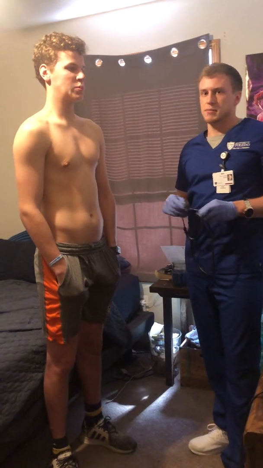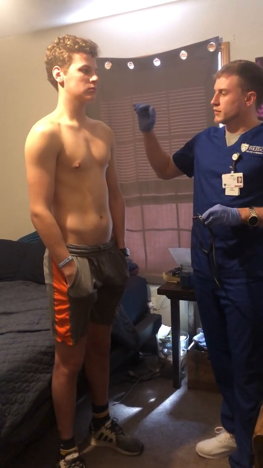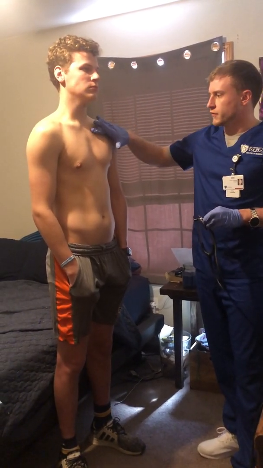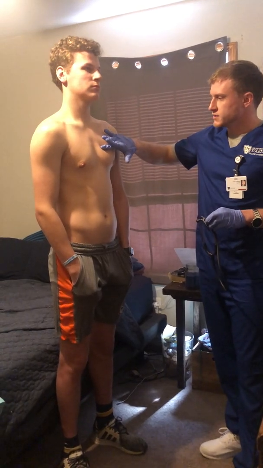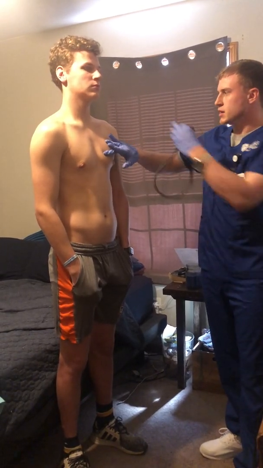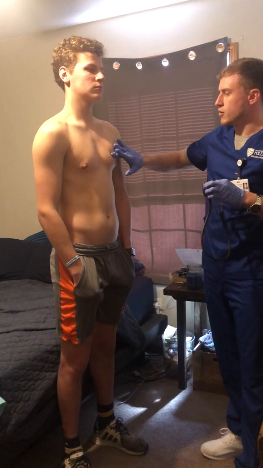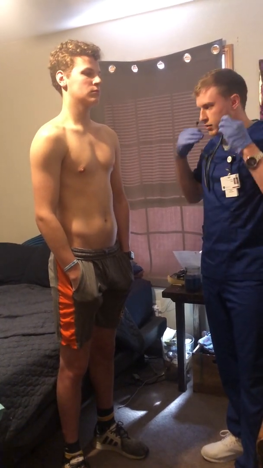The final heart sound that we're going to listen for is the mitral heart sound, which is located at the apex of the heart, which is on the left side once again, and we're going to go down to the fifth intercostal space, and we're going mid-clavicular line, so a little bit out, and it's usually in line with around the nipple line.